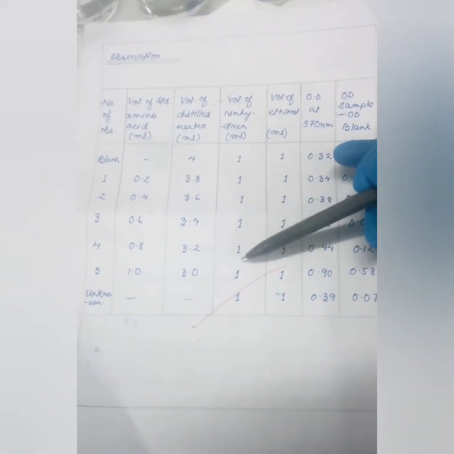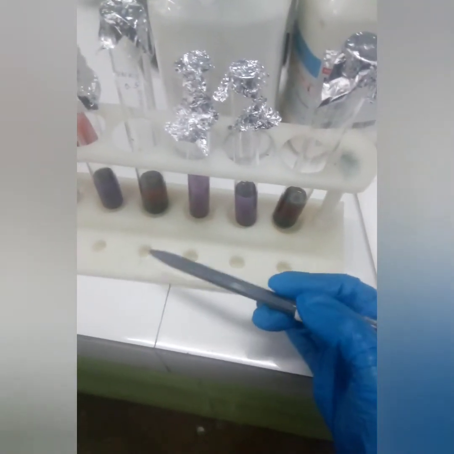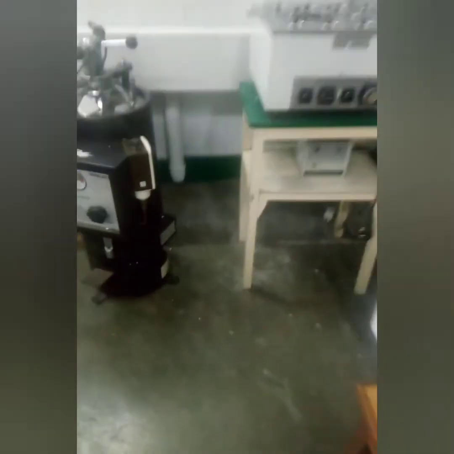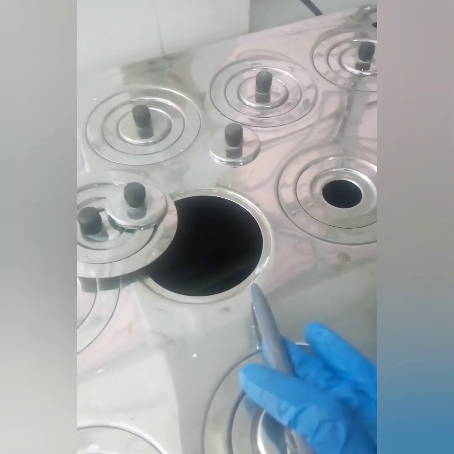Then the next step is you will add 1 ml Ninhydrin solution to all these test tubes. And the last step, after adding Ninhydrin solution, is to keep the samples for 15 minutes in a boiling hot water bath.